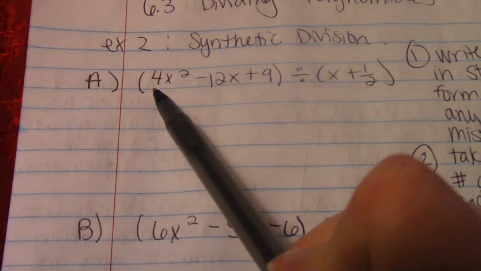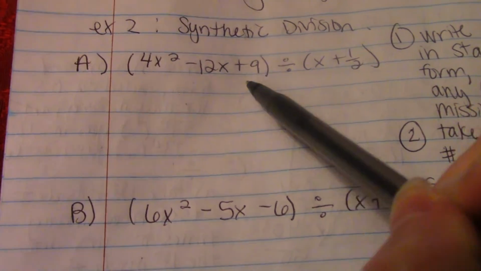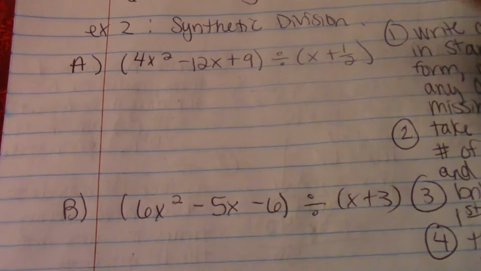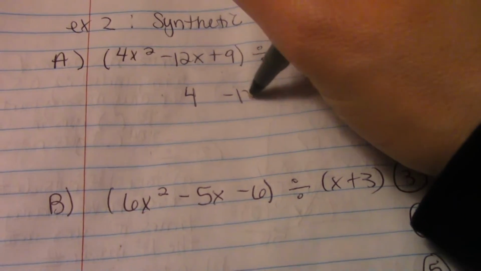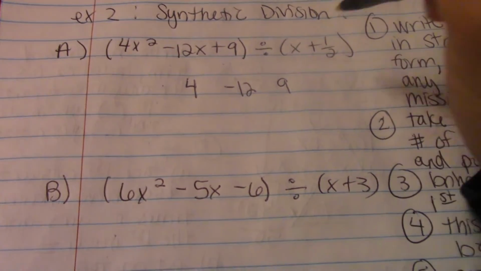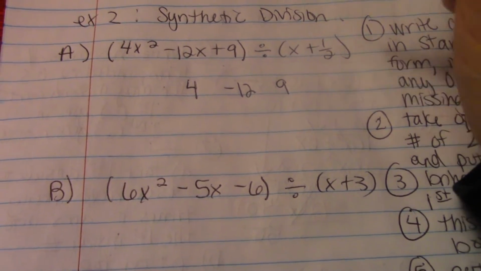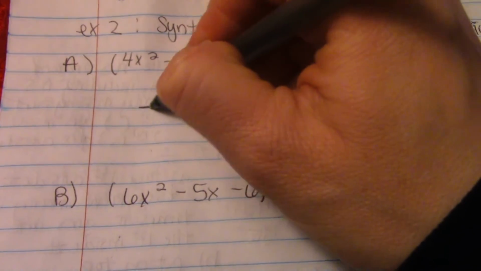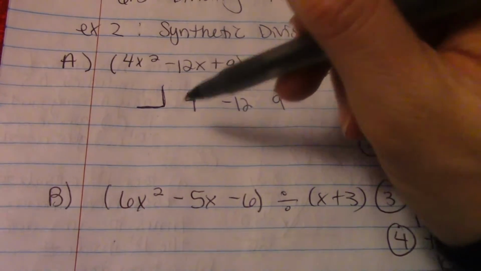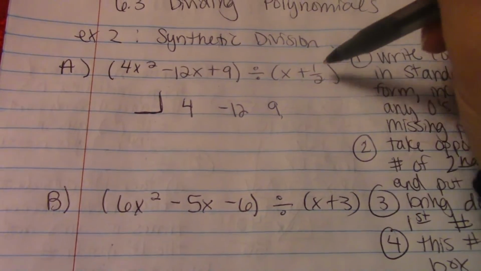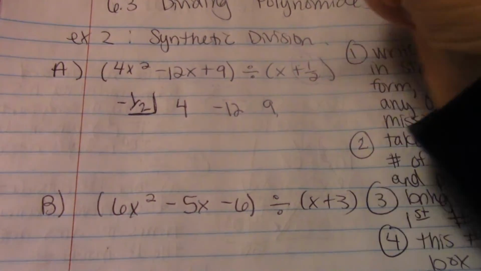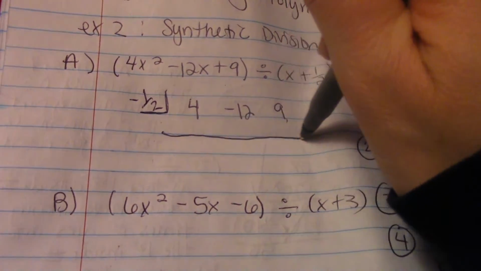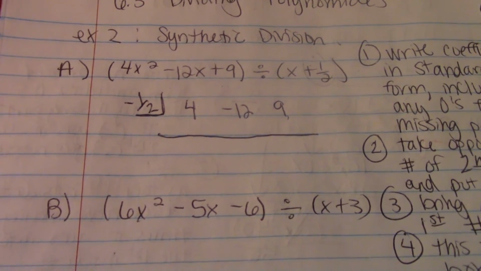So this is in standard form. I'm not missing anything. So I need my 4, my negative 12, and my 9. I'm going to leave a little bit of space between them all. I need to write a backwards box right here. So this is number 1, number 2. I'm going to take the opposite of this. So the opposite of positive 1/2 is negative 1/2. And I need to draw a line right here. So this is how you set it up every single time.